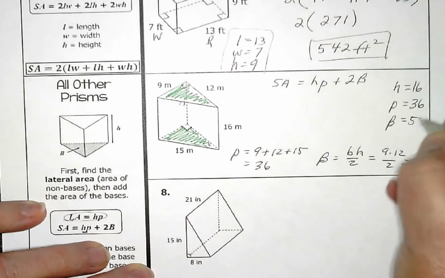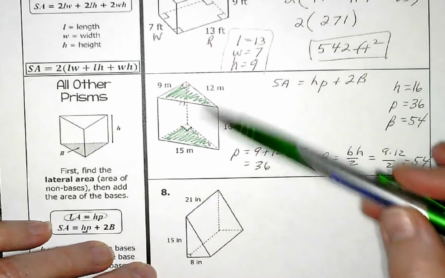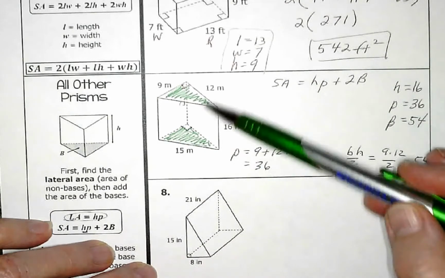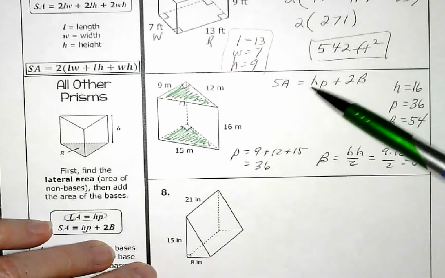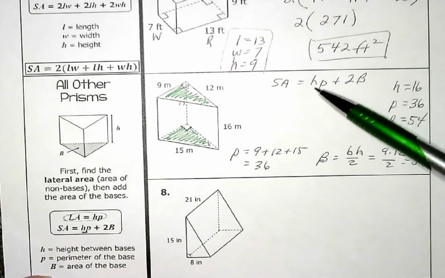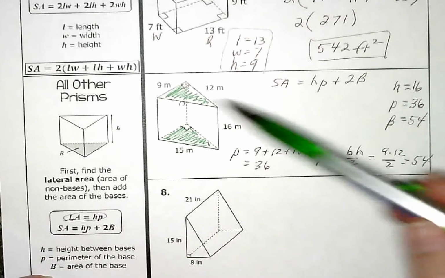So area of the base is 54. Okay, so let's just recap what we've done so far. We identified our bases, and I suggest shading them out. Between those 2 bases is the height, which is h in our formula right here. The height of the prism is the height between the 2 bases. The P and the B are related only to the base.